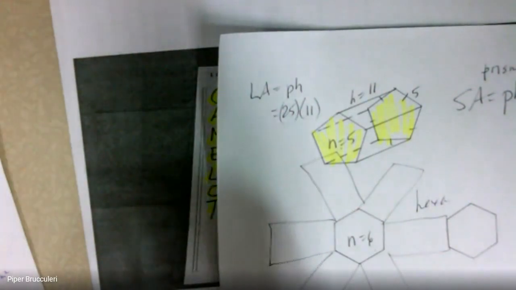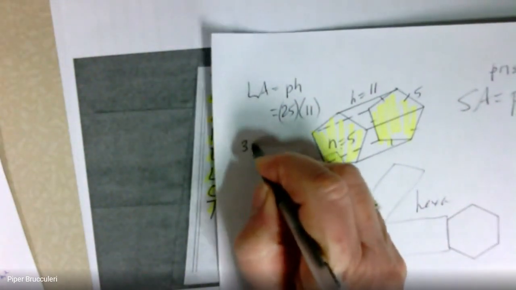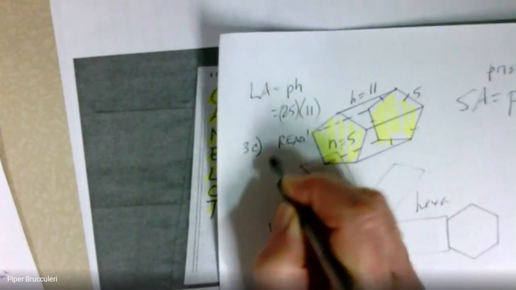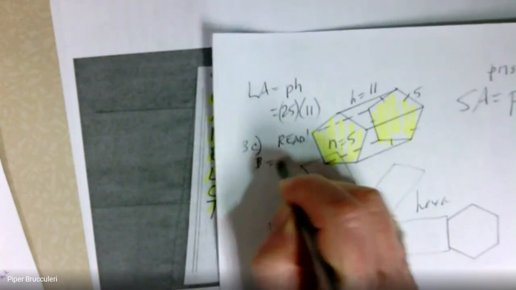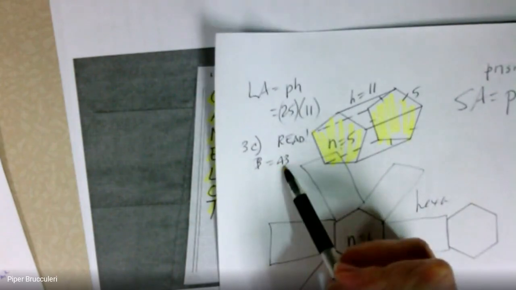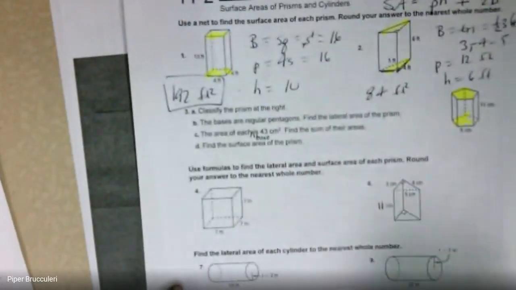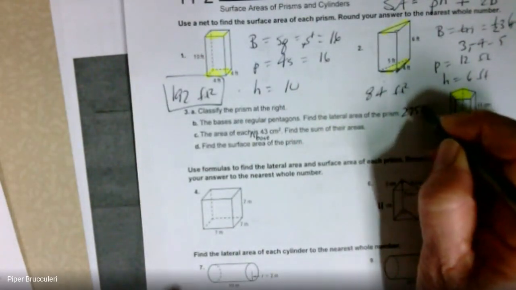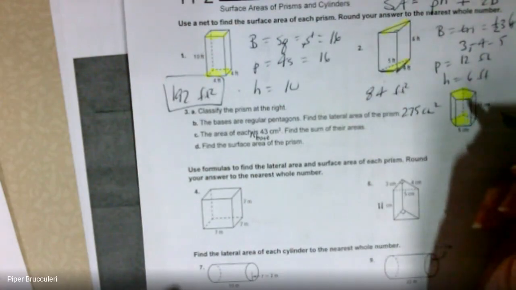So when you look at big B, my value for big B is given. That's part 3C. So big B, if you read, big B is equal to 43. So now you have PH and you have big B. So when you go back and do the arithmetic on those parts, you're going to get 275 centimeters squared for the lateral area.